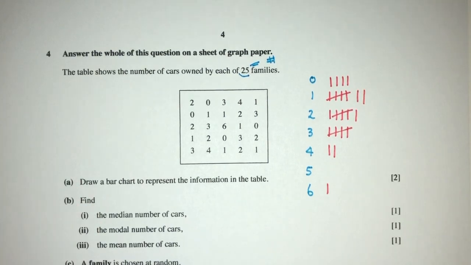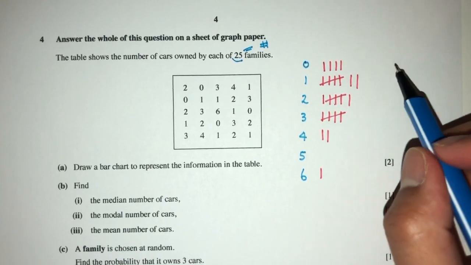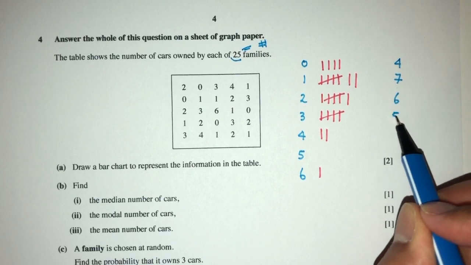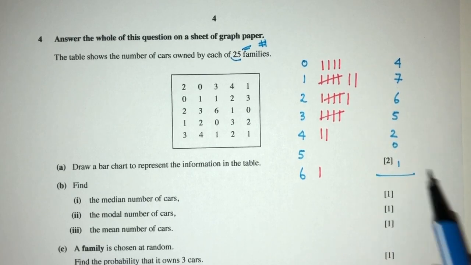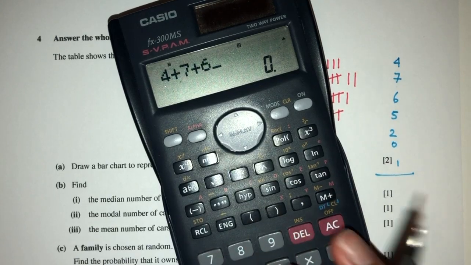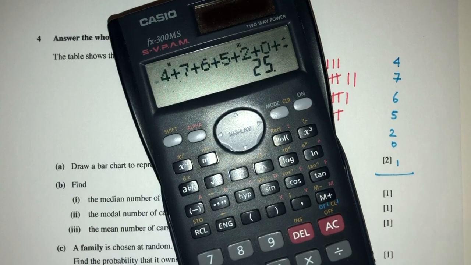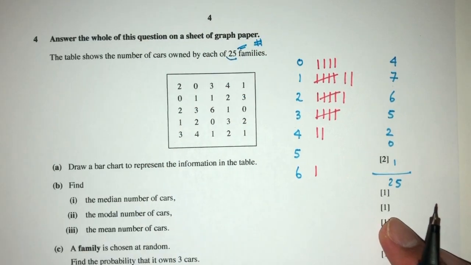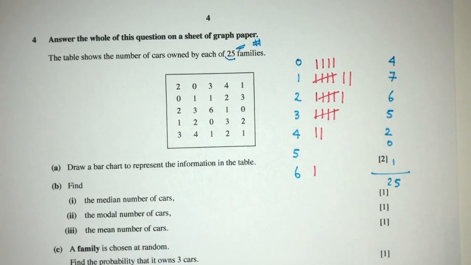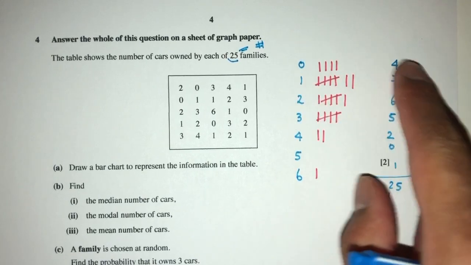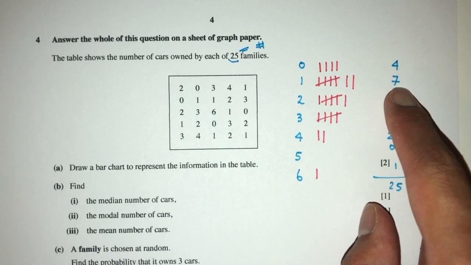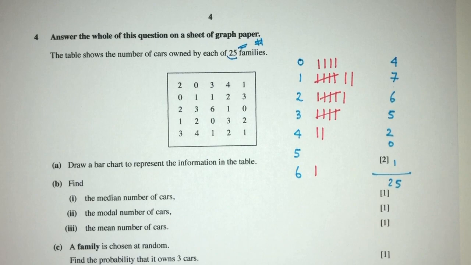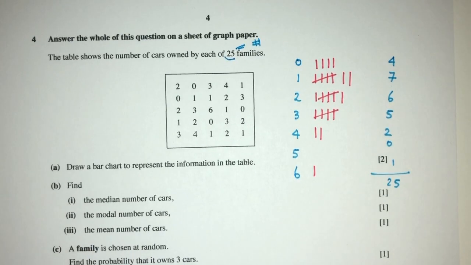So let's count and check if this is correct or not. This is 4, this is 7, this is 6, this is 5, this is 2, 0 and 1. So 4 plus 7 plus 6 plus 5 plus 2 plus 0 plus 1 will be 25. So we confirm this is okay for my tally marks to find the number of families owning each of those cars. So basically the reading is we have 4 families owning 0 cars, 7 families owning 1 car, 6 families owning 2 cars, and so on. This is how you will read this kind of table for now.